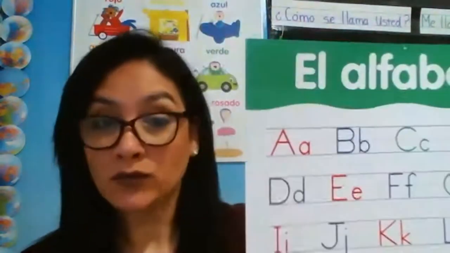Hola, clase de español. Hoy vamos a aprender los números en español. So today we're going to learn numbers in Spanish. But before we talk about numbers in Spanish, quiero repasar el alfabeto. I want to go over the alphabet. So I'll have you repeat after me.